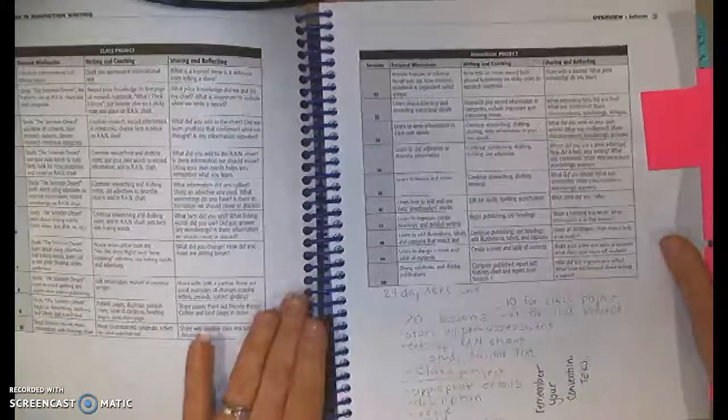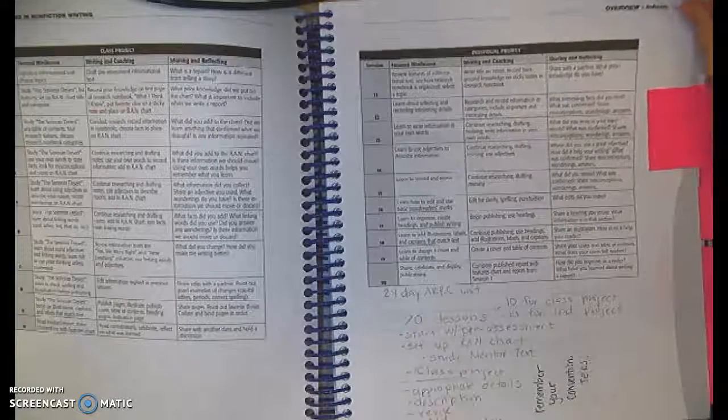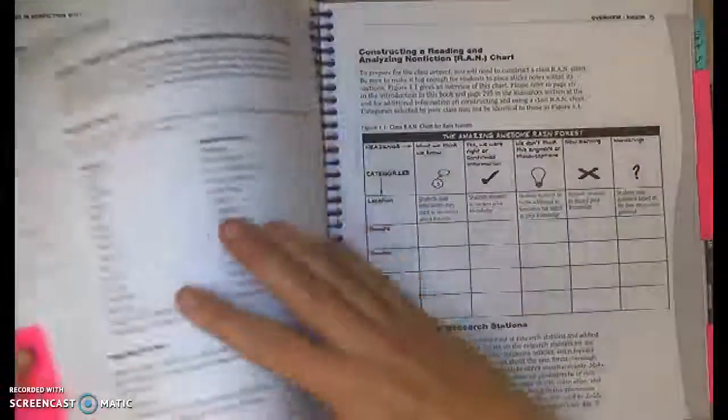Looking at an overview of the lessons, there are 20 lessons, 10 for a class project and 10 for the individual project. There are 24 days in the unit though on the ARC. The unit does start with a pre-assessment and it goes through setting up the RAN chart and studying the mentor text and the whole class project. And then for the individual project, it talks about adding appropriate details, adding description, and revising, editing, and organization. And also to always remember the other conventions TEKS that are not included in this resource.